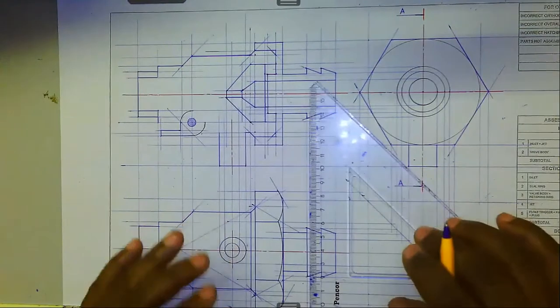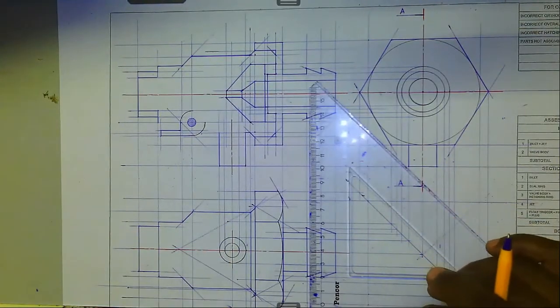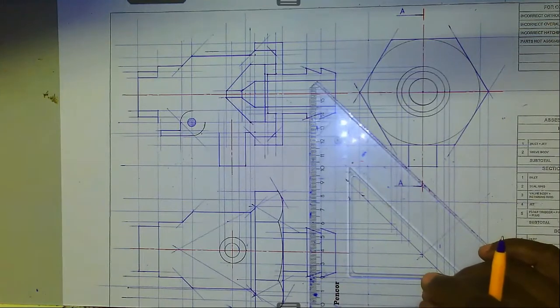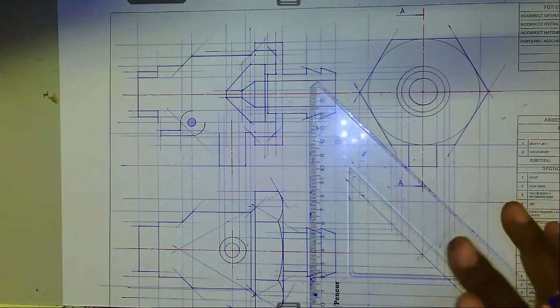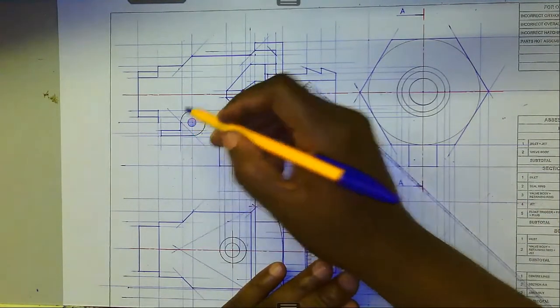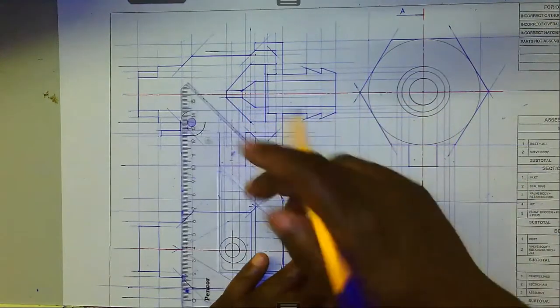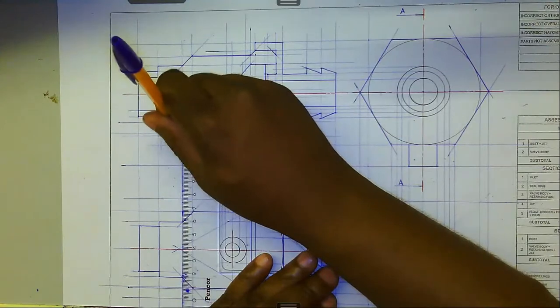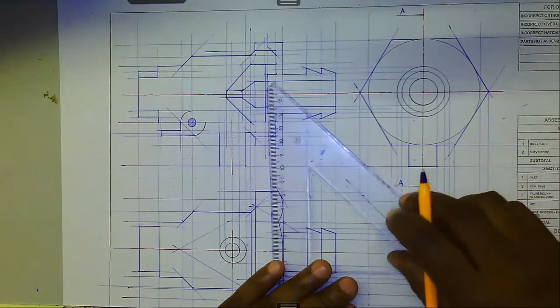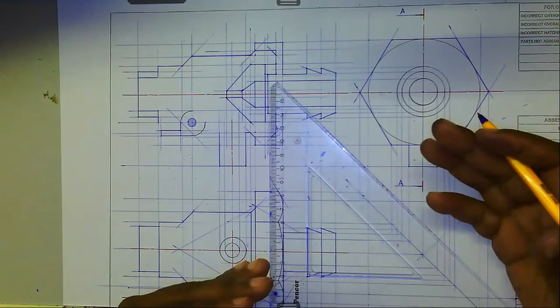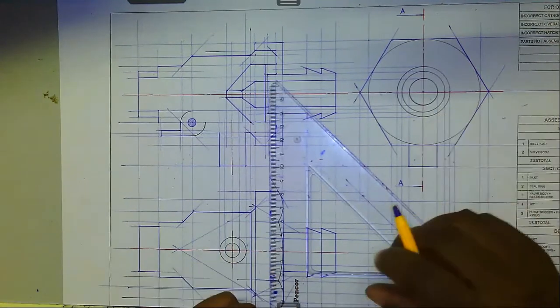Right. Now, if this part is not going to change the material application or the function in terms of how it works, you can leave this one unhatched, but again you can also draw it and hatch it at the same time.